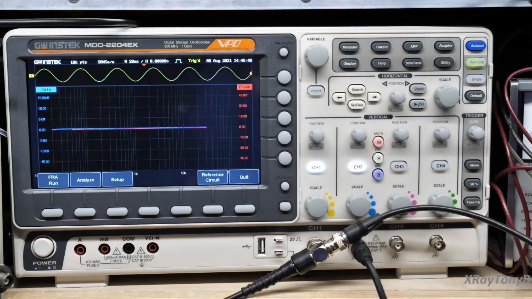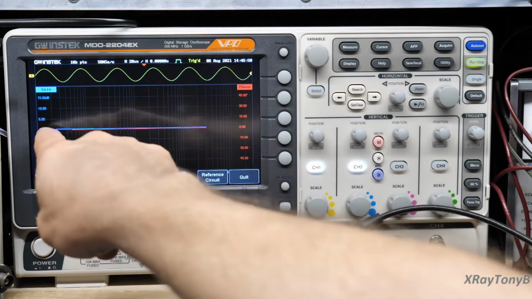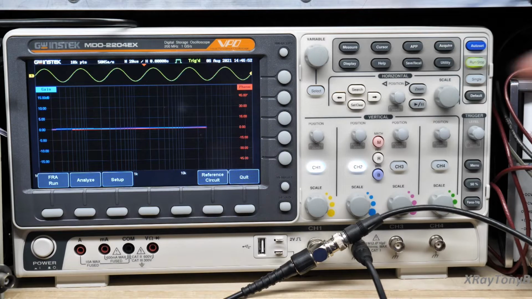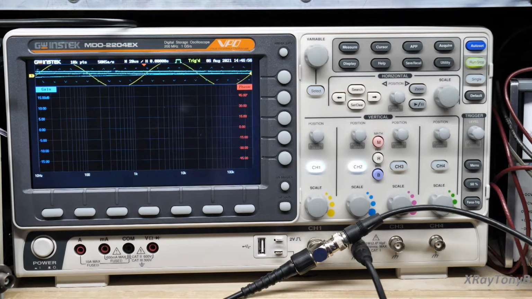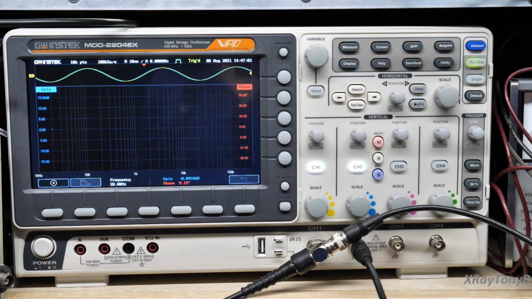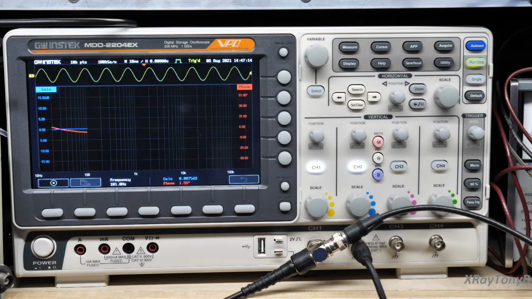There's our reference. But what happens if we do our same test? Remember how flat that straight piece of wire is? Let's see what happens if we run this test now. It's first going to go and scale itself automatically, and then it's going to start doing the test. And if you notice, those two lines are not falling right on top of one another anymore, are they? What's happening?